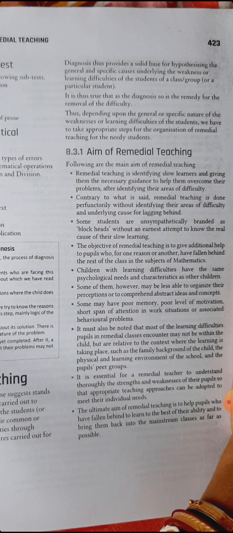Thus, depending upon the general or specific nature of the weakness or learning difficulties of the student, we have to take appropriate steps for the organization of remedial teaching for the needy student. Aim of remedial teaching. The following are the main aims of remedial teaching.